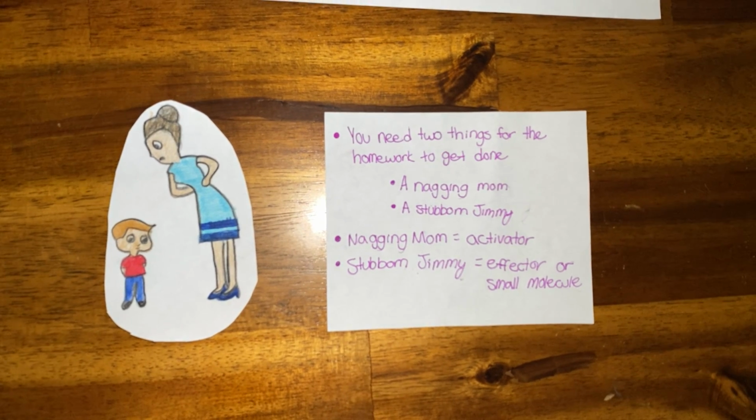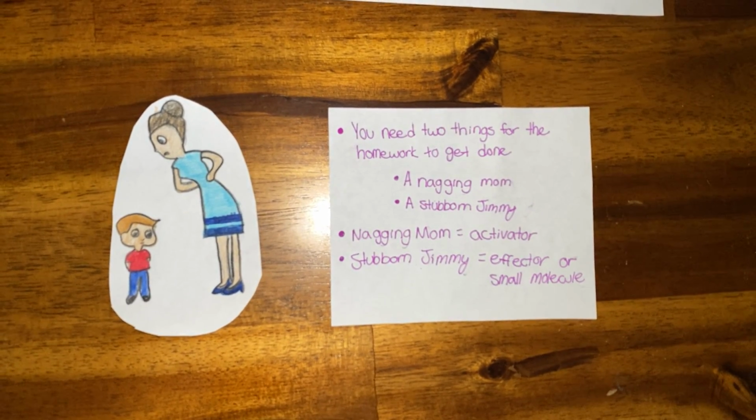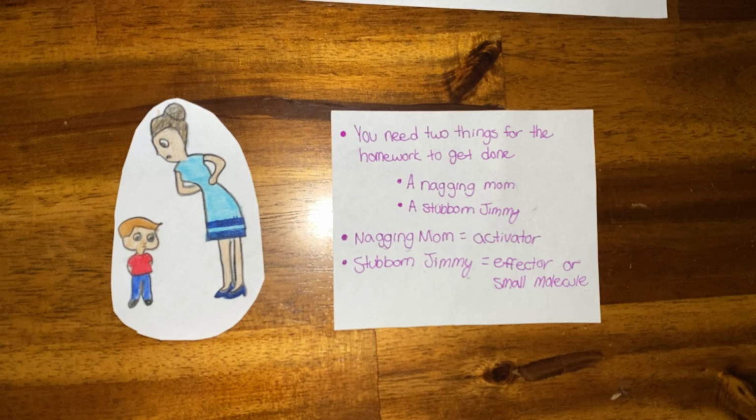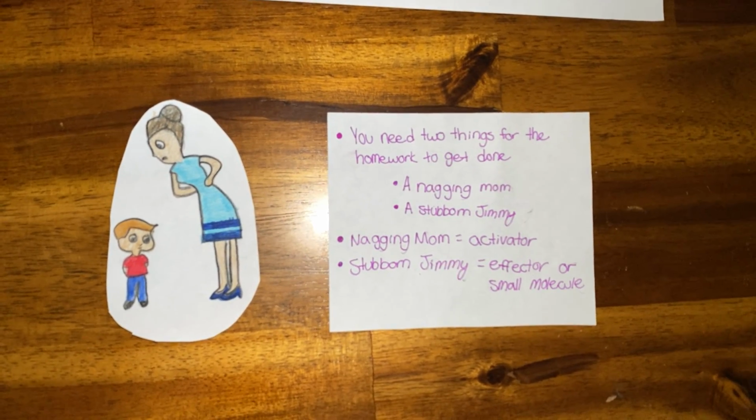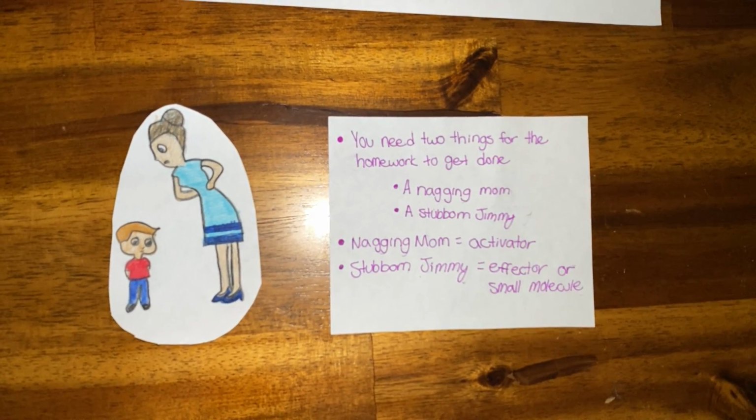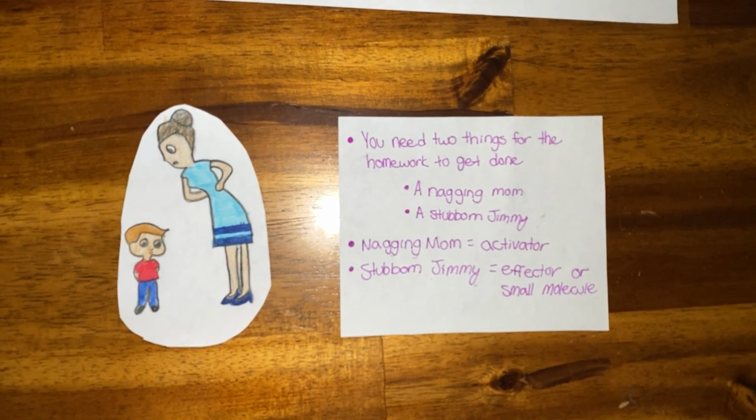So our nagging mom is going to be our activator. And since the mom won't start nagging unless we have a stubborn Jimmy present, he's going to be our effector or small molecule. And homework is going to represent transcription.